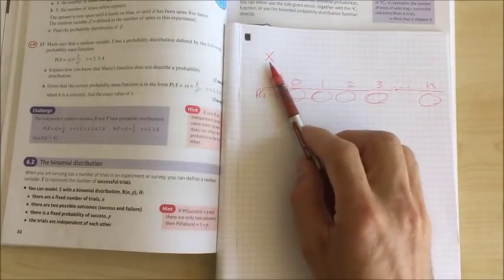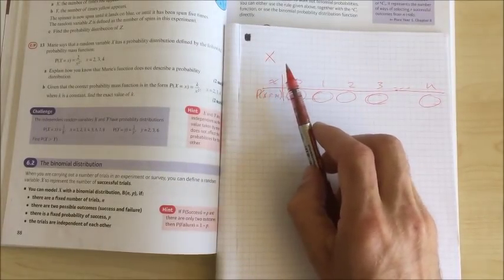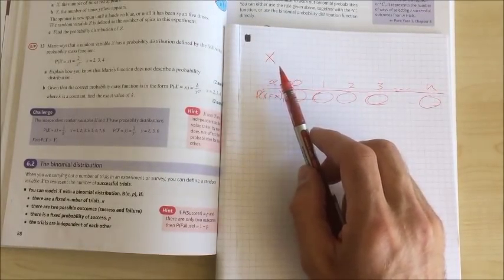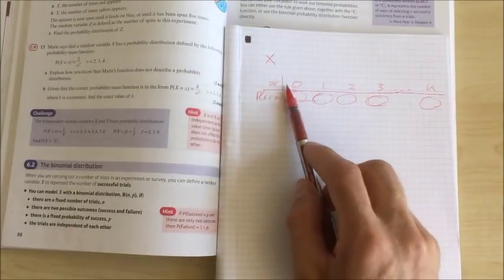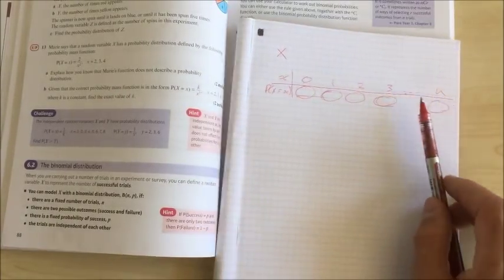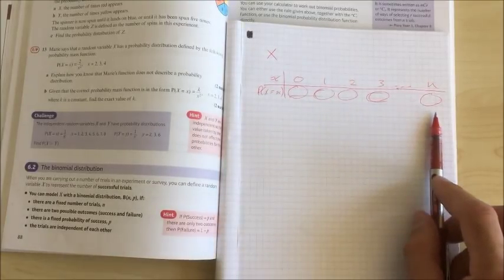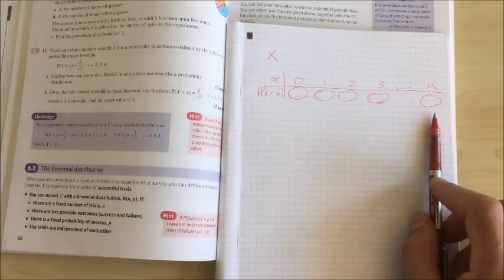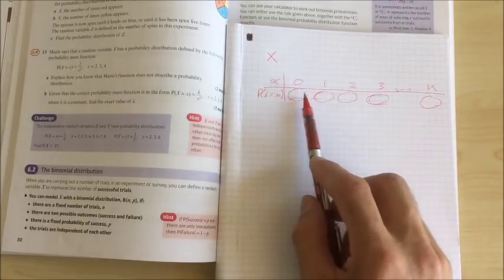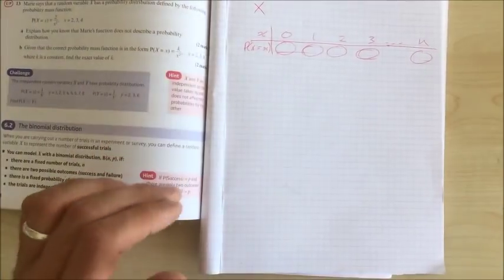We've got all sorts of different probability experiments. Each experiment can have a random variable attached to it. A random variable is the outcomes of the experiment that go in the top row of the table. We can assign probabilities in the bottom row of the table. And in this particular case, with the binomial distribution, we know what those probabilities are.